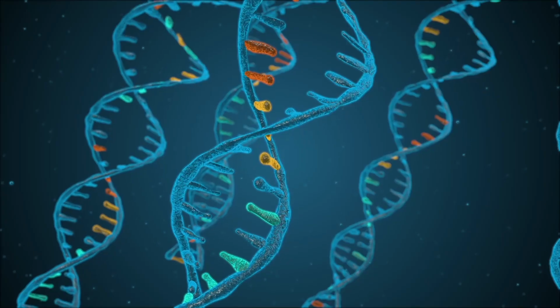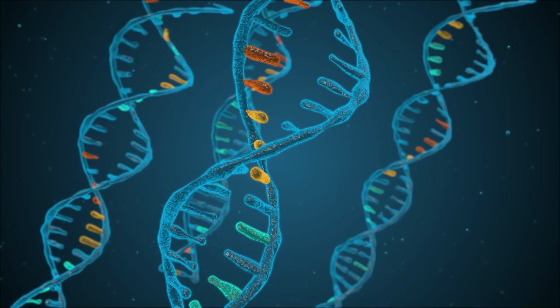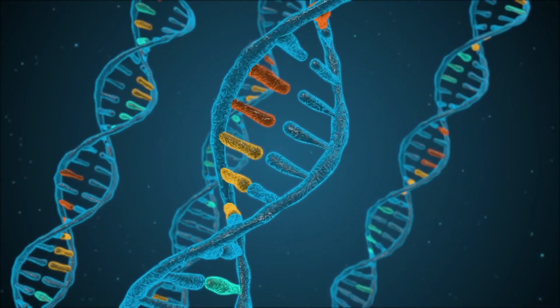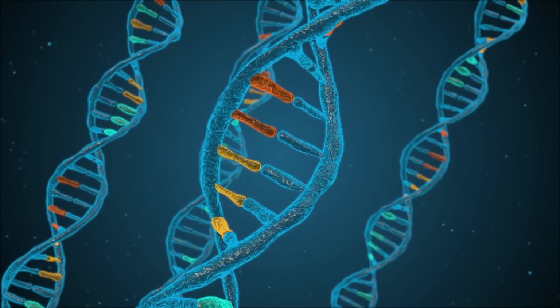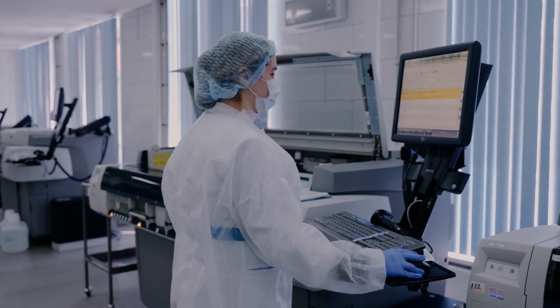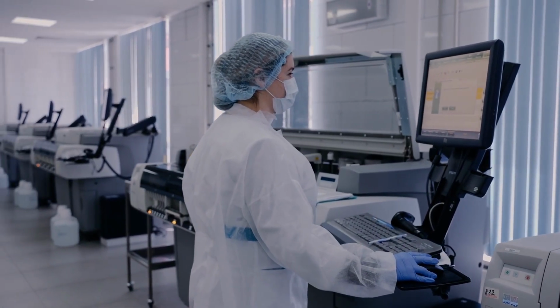One important genetic technology is DNA sequencing. DNA sequencing is used to find the order of bases in a DNA molecule. This can help scientists identify genetic differences, study inherited conditions, and compare genetic information between organisms.